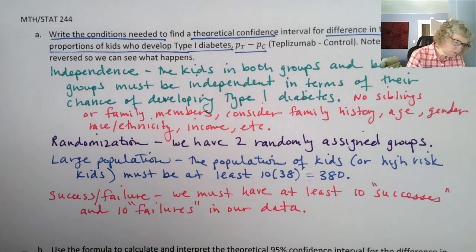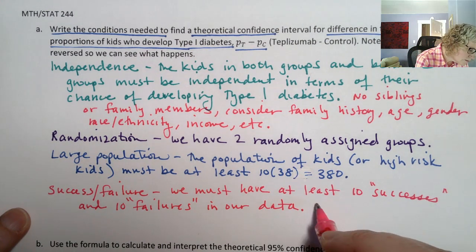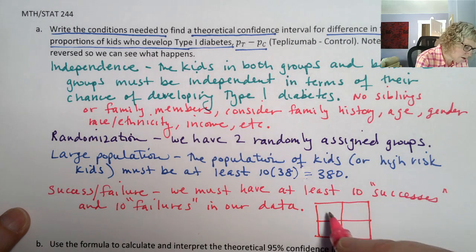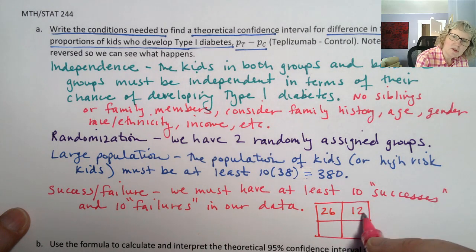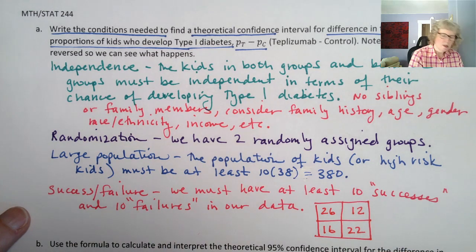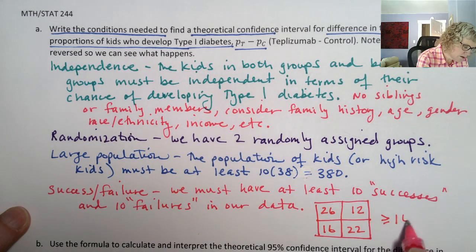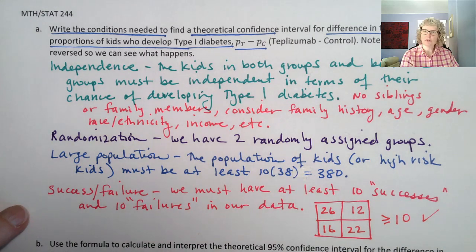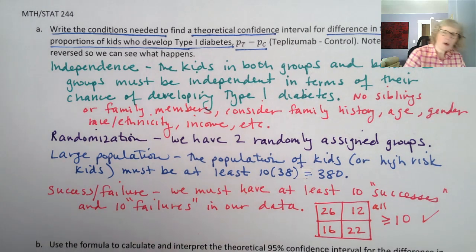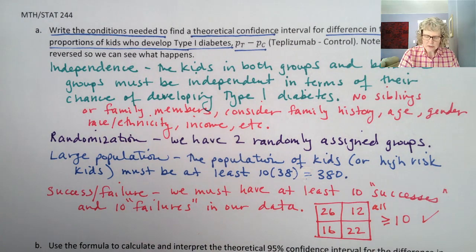So I'm just going to draw a little box with those 4 squares, 26, 12, 16, and 22. Those are all greater than or equal to 10. So I'm going to check that off. I'll say all 4 are greater than or equal to 10.